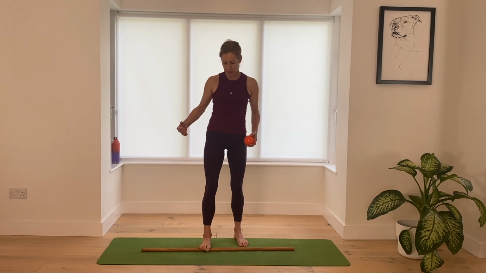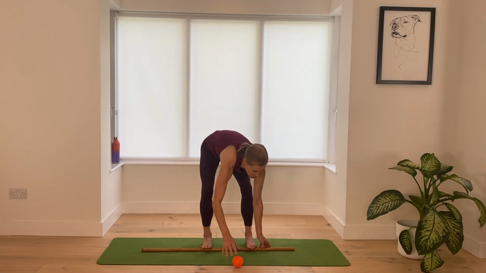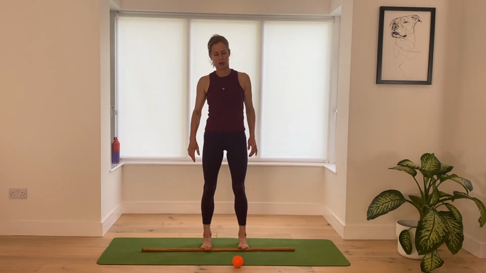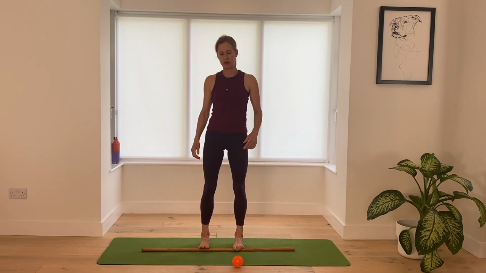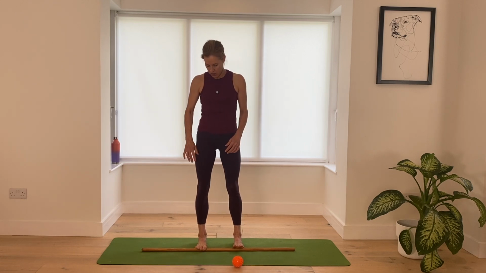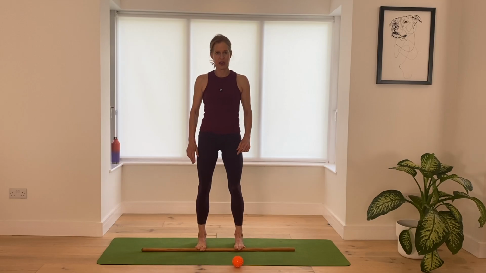And what I want you to be more aware of is your exhalation. So try and focus more on that exhalation. Make that exhalation longer.